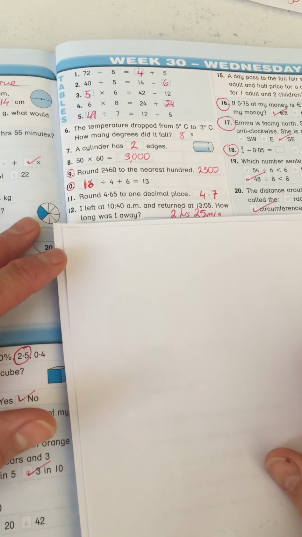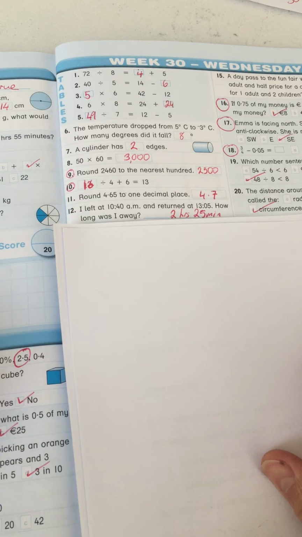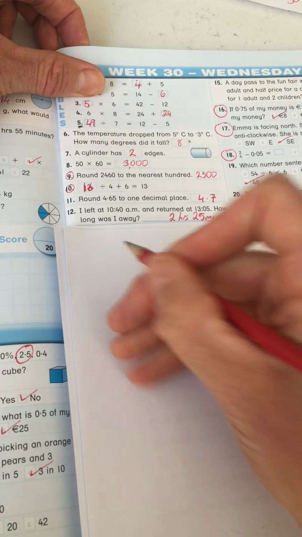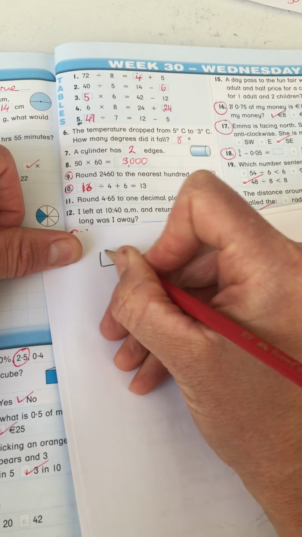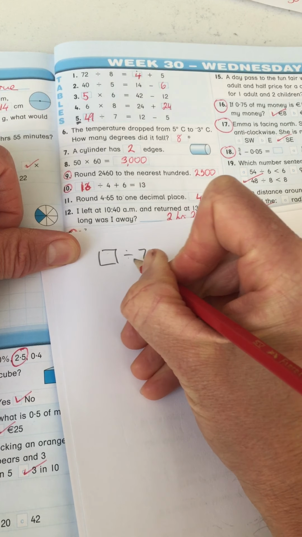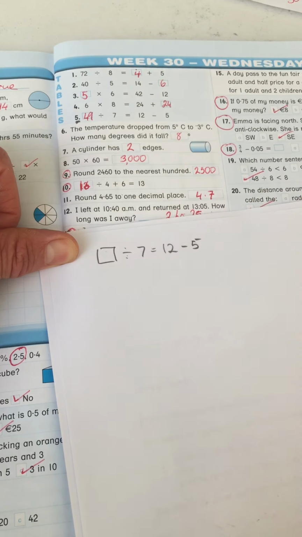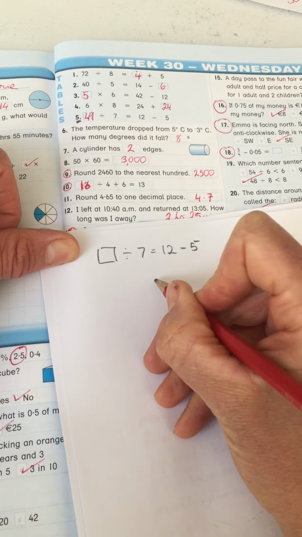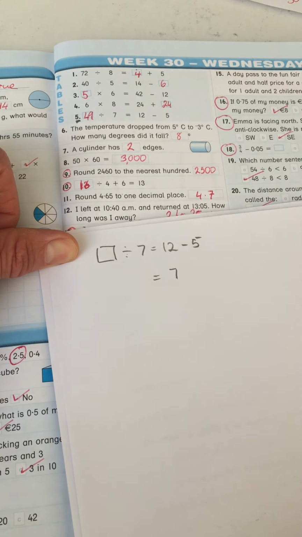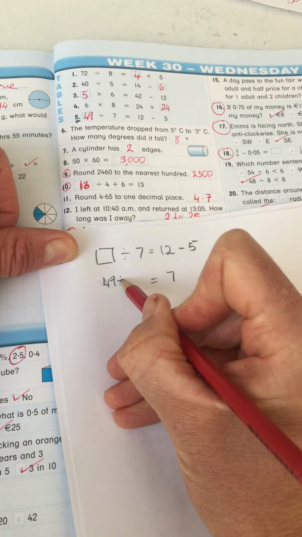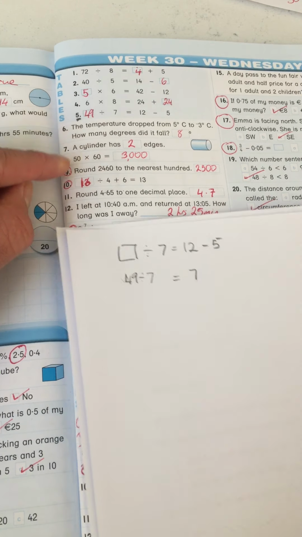Week 30, Wednesday and Thursday, picking out the tricky ones again. Might just look at this one, number 5 on our tables. Some number divided by 7 equals 12 minus 5. We do the side we know, 12 minus 5 is 7. So I need to make 7 over on this side. What number divided by 7 is 7? 49 divided by 7 equals 7.